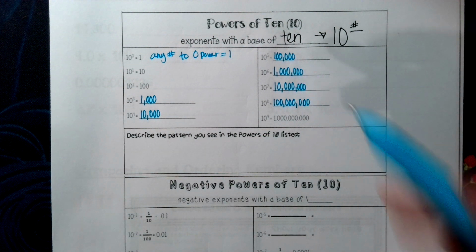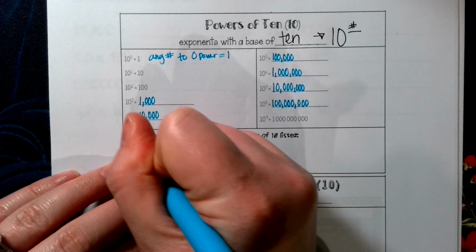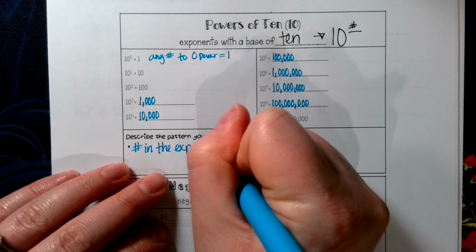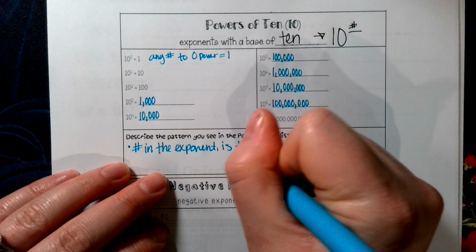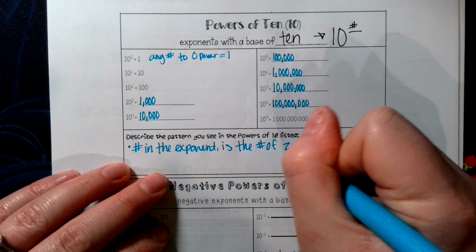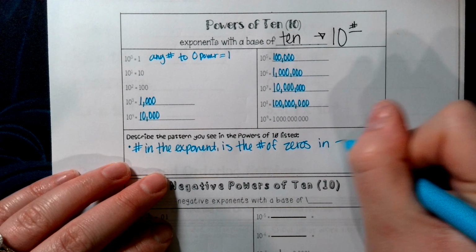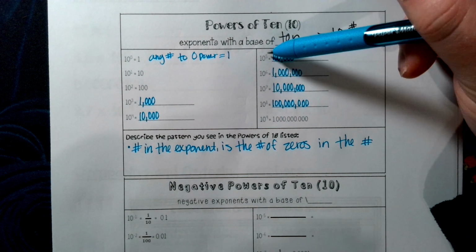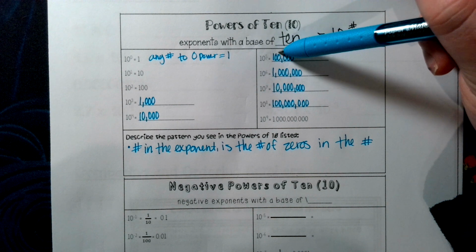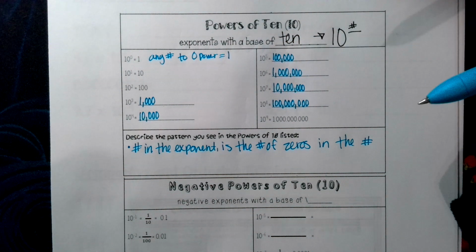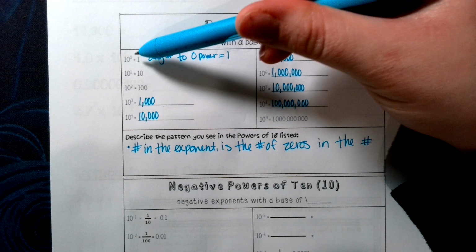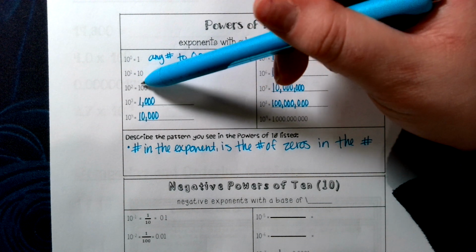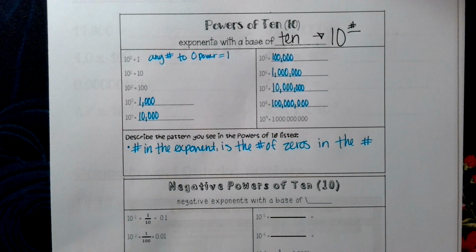The pattern that you see there is the number in the exponent is the number of zeros in the number. So for example, if I look at this 10 to the fifth power, 5 is my exponent, and there are 1, 2, 3, 4, 5 zeros. 10 to the 0 power, 0 is my exponent, there's no zeros there. 10 to the second power, there's 2 zeros there. So that's a pattern to help you see that.